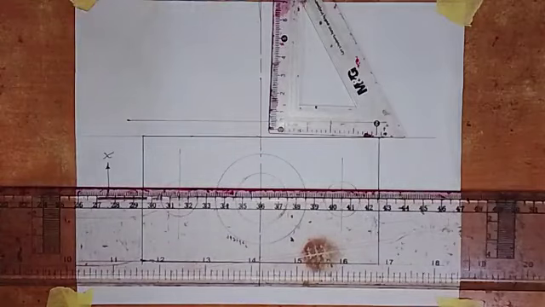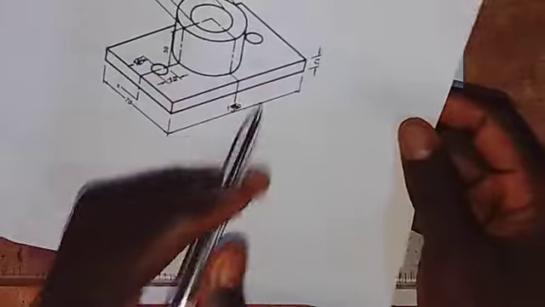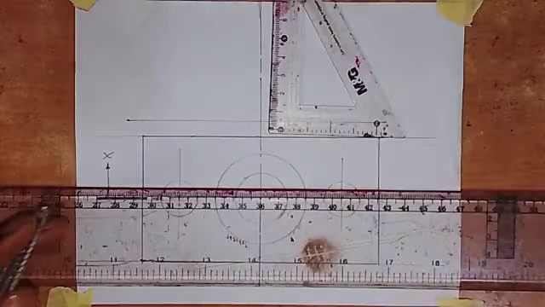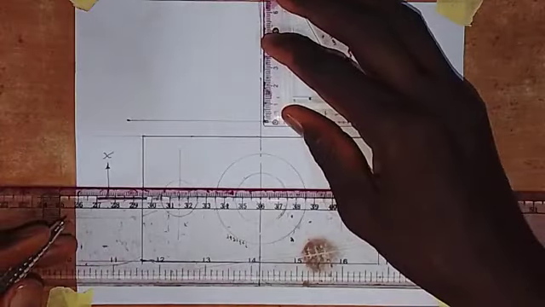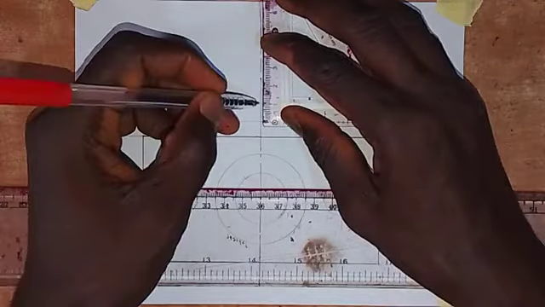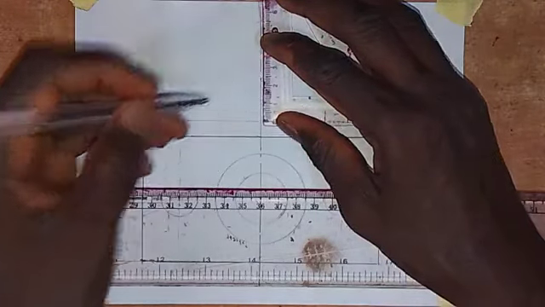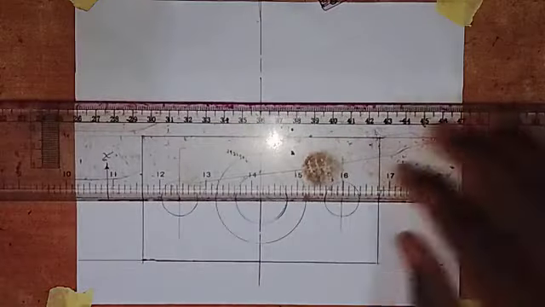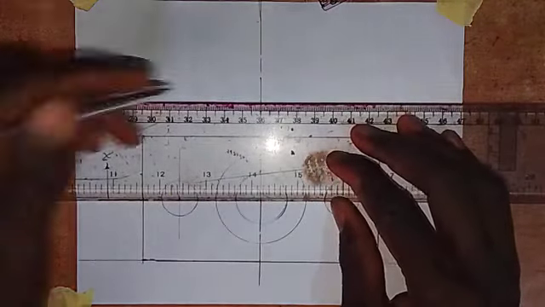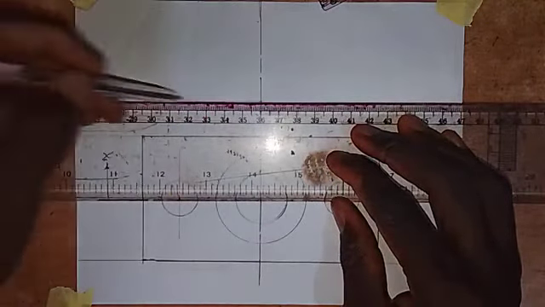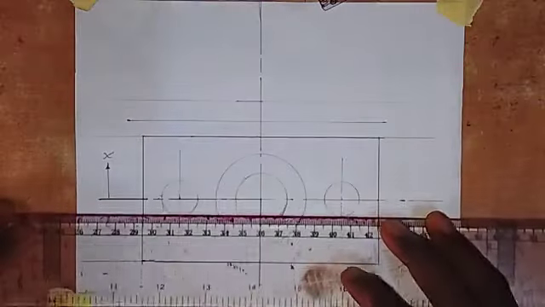As we have that, the width of the rectangle is 12 millimeters. From here to here is 12 millimeters. So we have to take a measurement of 12 millimeters up from this point. At this point, we have to draw a horizontal line like this. Okay, so we have this now.